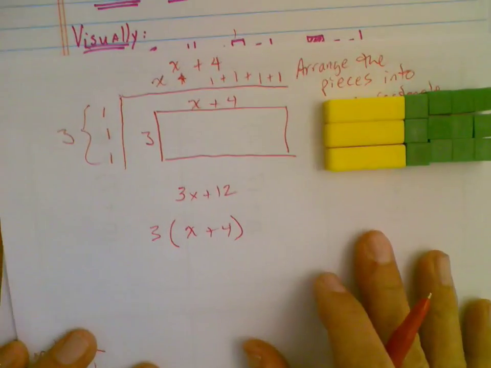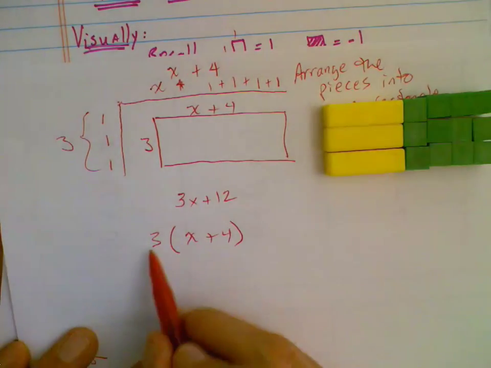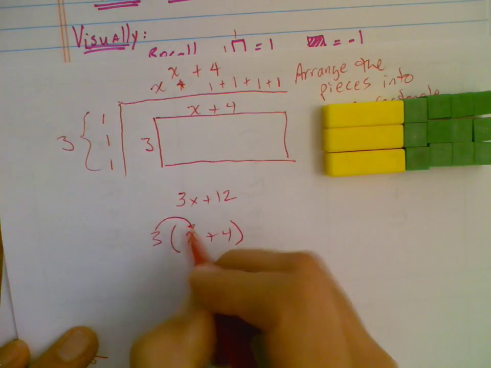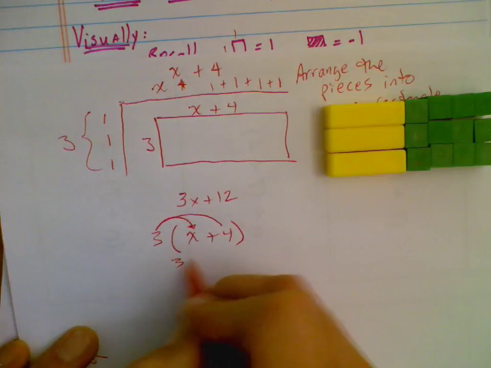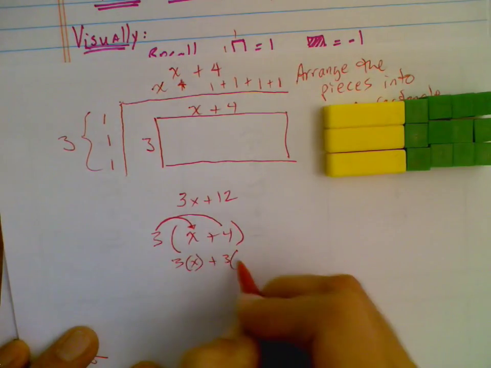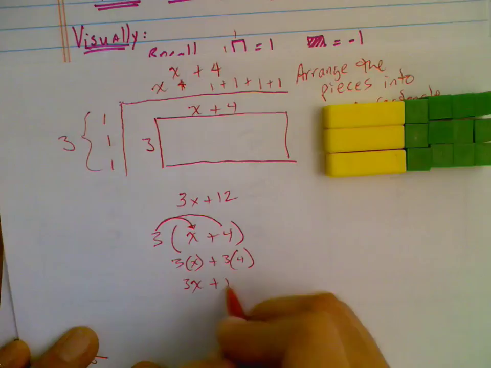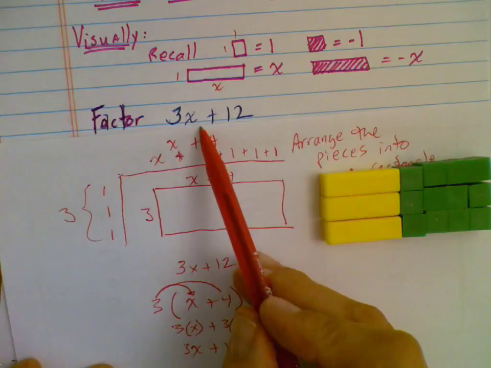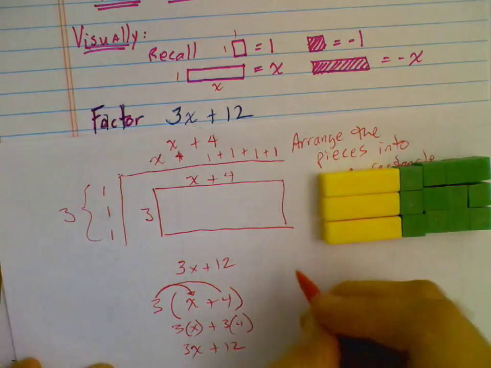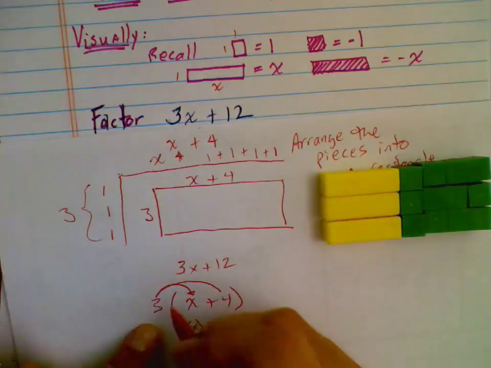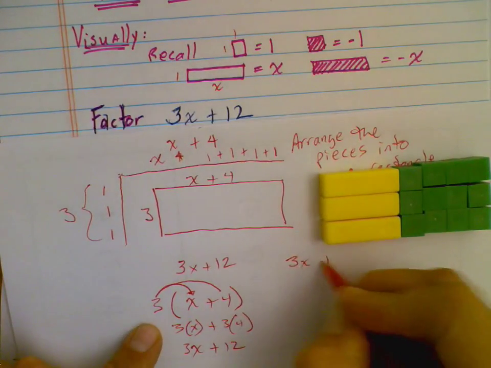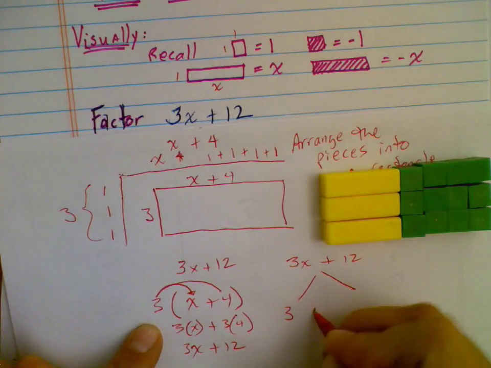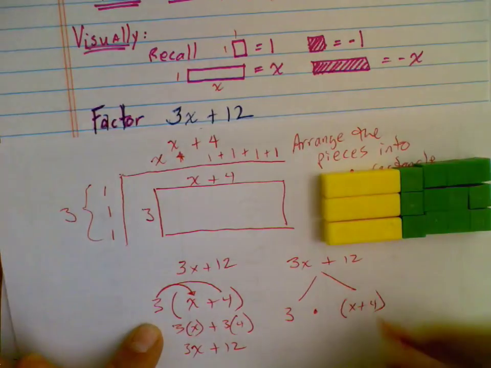Now, is that true? Well, I can check it by distributing, because 3 on the outside of the parentheses means to multiply, so I'm going to multiply it by that. I distribute, and I have 3 times x plus 3 times 4, 3x plus 12, and that is exactly what I was trying to factor. That is, I broke 3x plus 12 into 2 pieces. I'll write it one more time, 3x plus 12. I broke it into a piece that's 3 times a piece that's x plus 4.